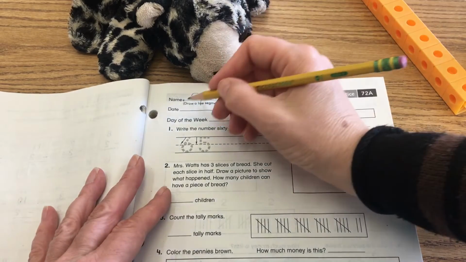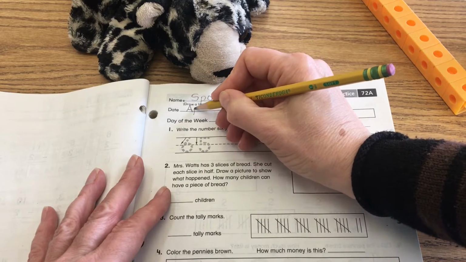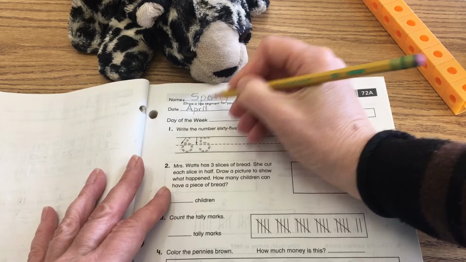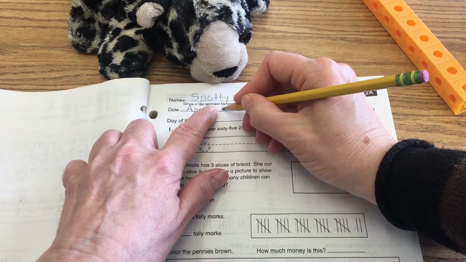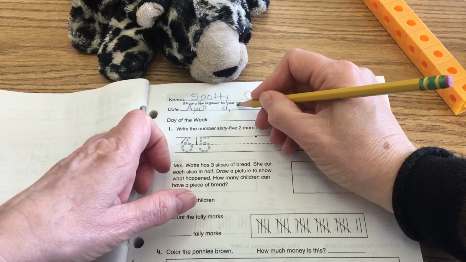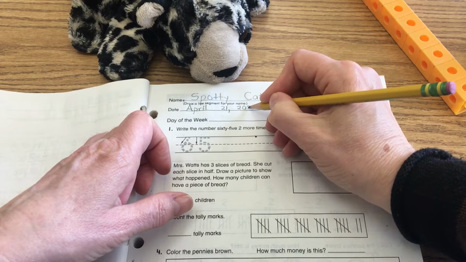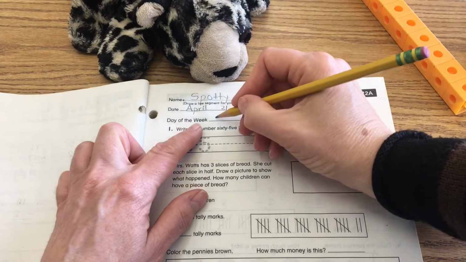Today is April. So that's a capital A, P, R, I, L. April, put a finger space. 21st, which we write with the number 21. Then we put a little comma, and then the year is 2020, so we write 2020. And the day of the week today is Tuesday.